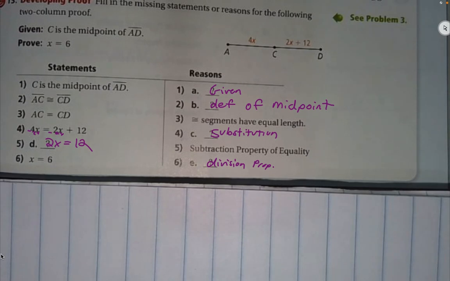So you go through your steps, okay? That's a proof. That's a 2-column proof. How do we feel? We're okay? Baby steps.